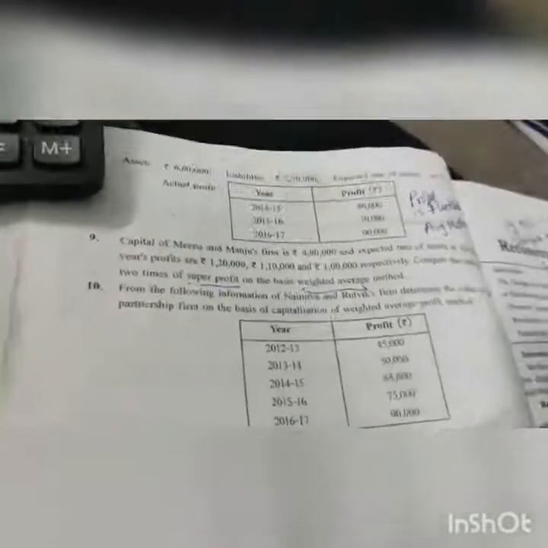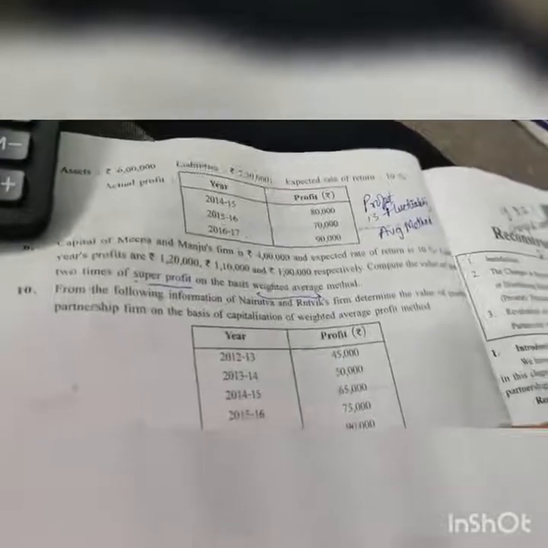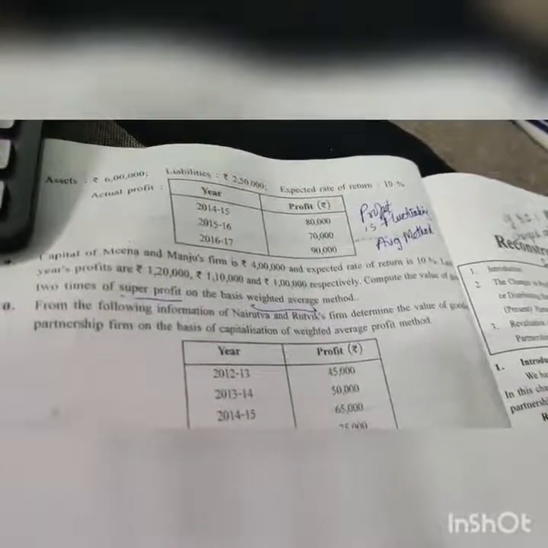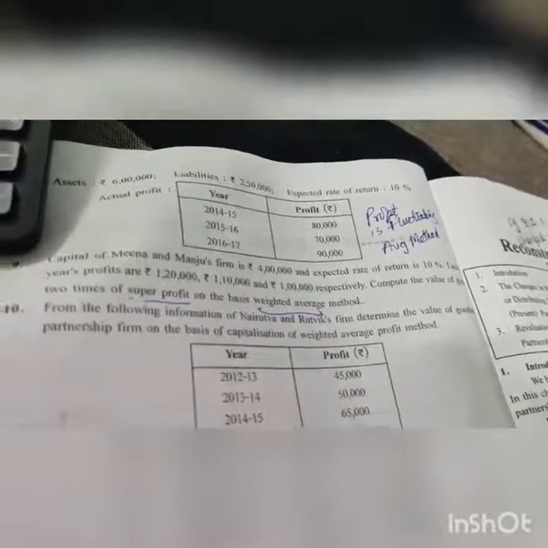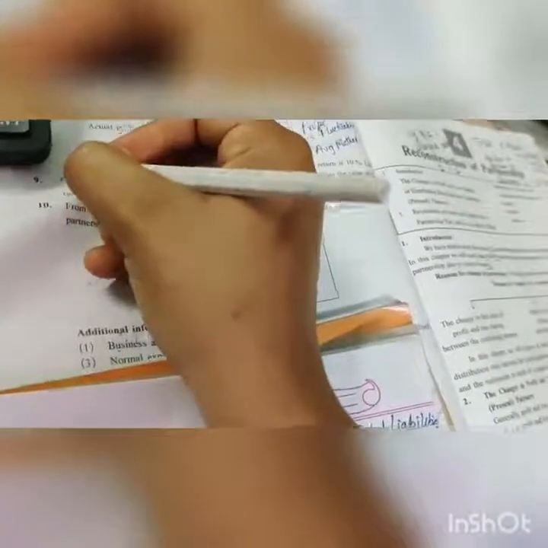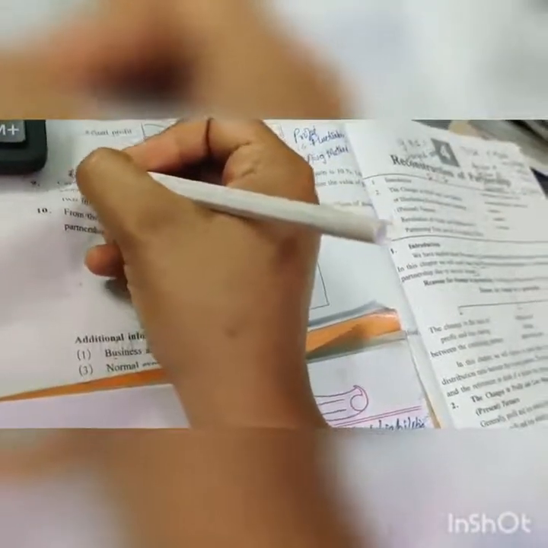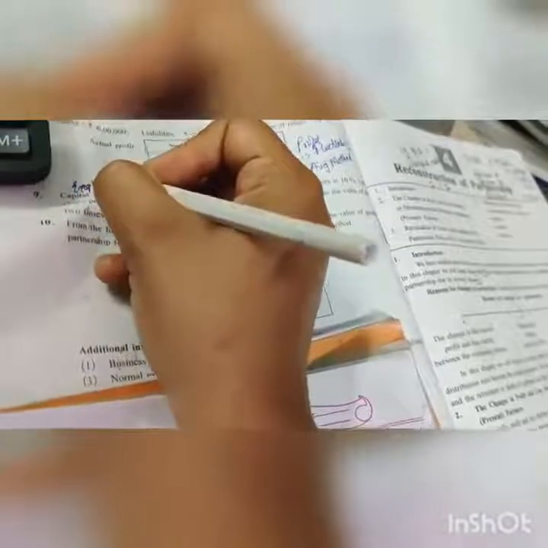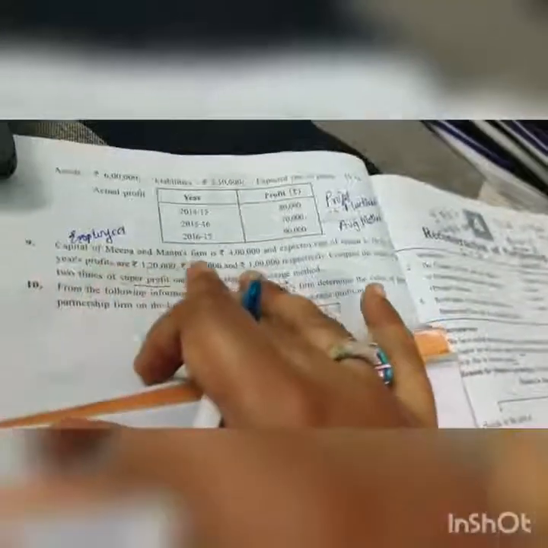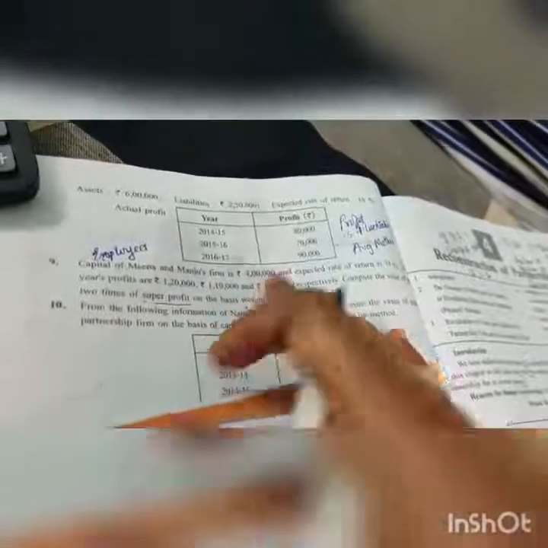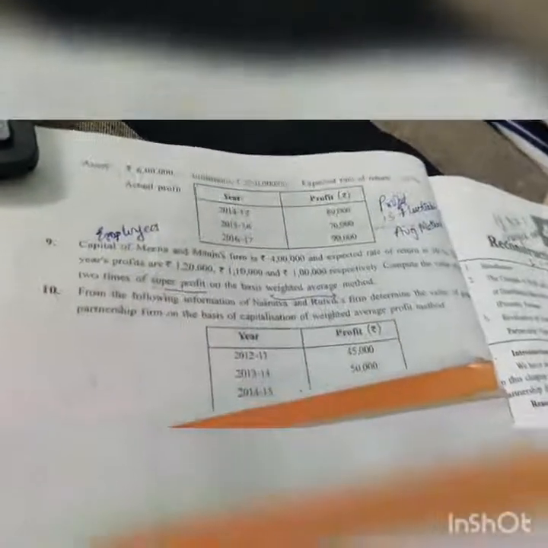Now we will see sum number 9. Capital of Meena and Manju's firm is rupees 4 lakh. Remember that capital here means capital employed. It is directly given, no need to deduct total assets minus total liabilities.